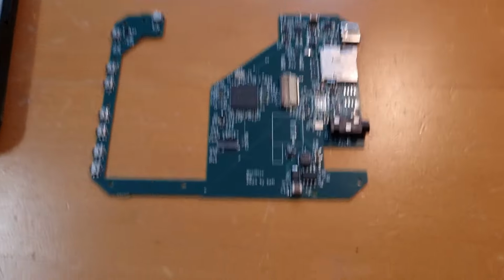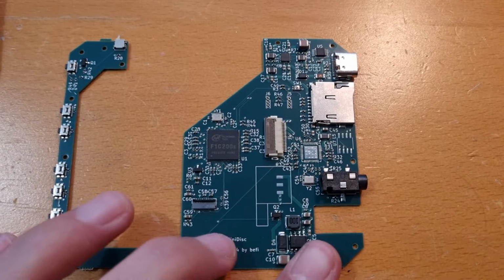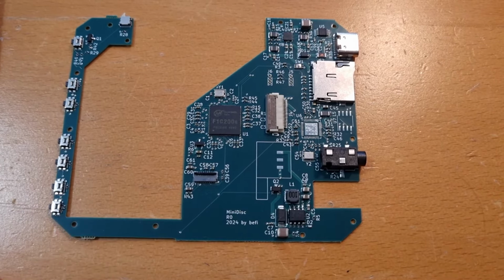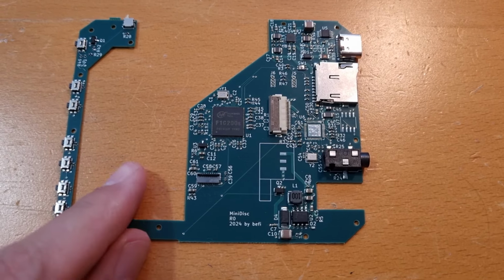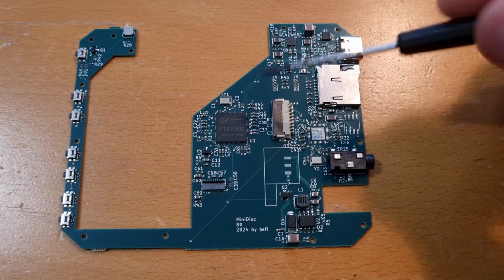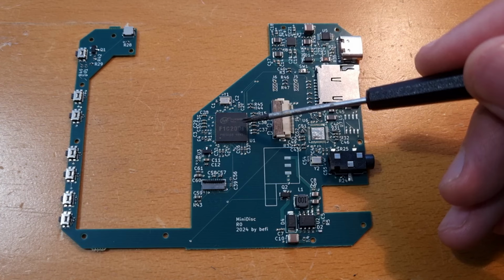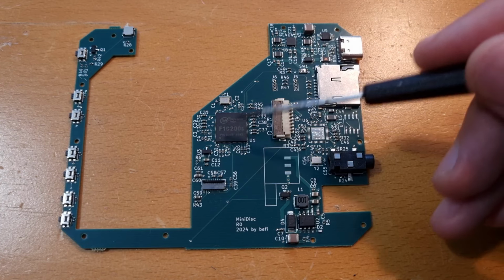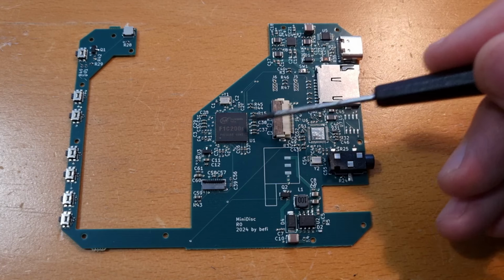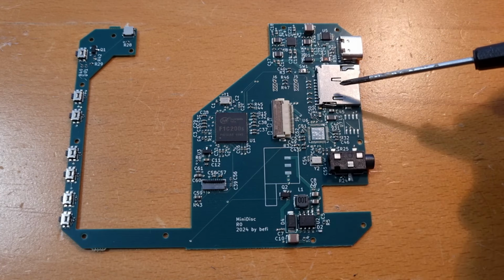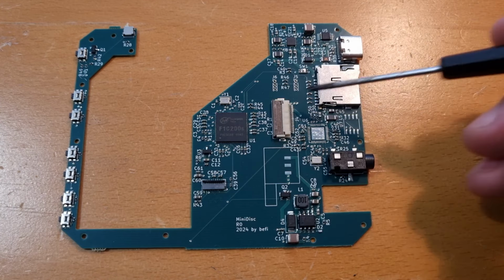So let's move you up a bit closer. And this is the main PCB of the player, and at the heart of it we have here an ARM SoC. This runs, in fact, Linux, and this controls the whole device. And the basic flow of data is with the microSD, which contains the operating system of the Linux SoC here.